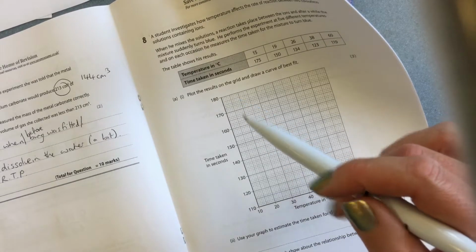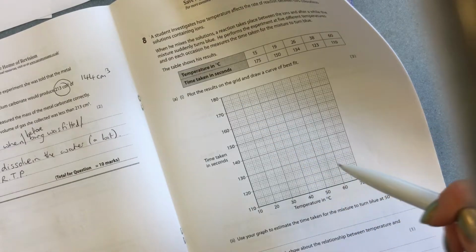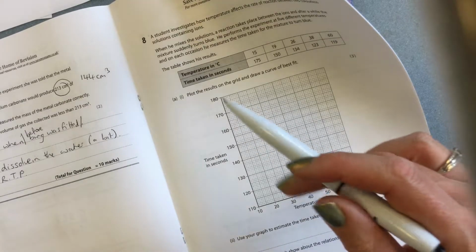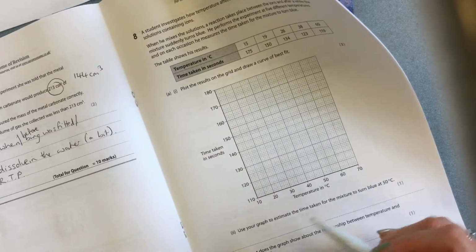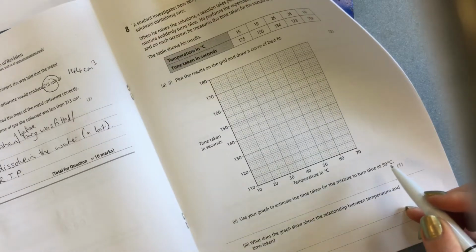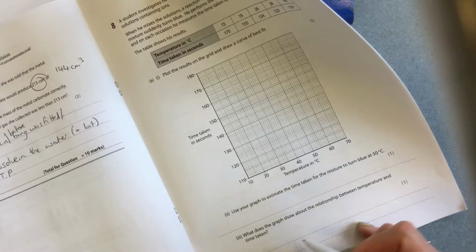And don't do the old train tracks, uppy downy curve. It's not shading. We want one smooth curve when you're drawing it. Estimating, that's fine. That was just reading off your graph.